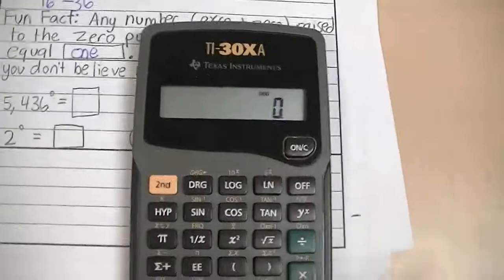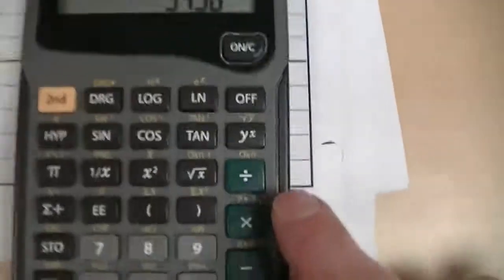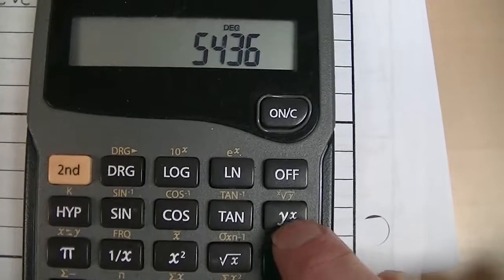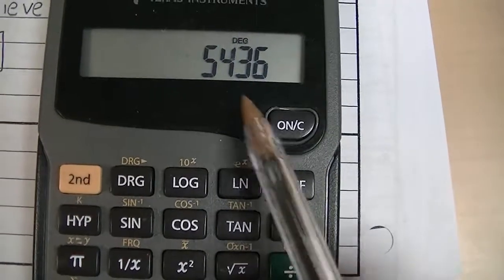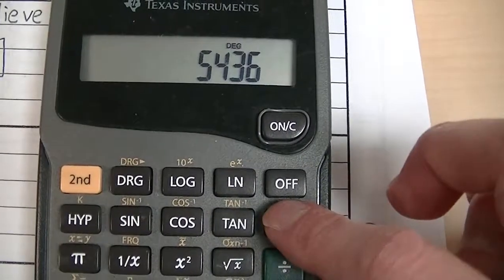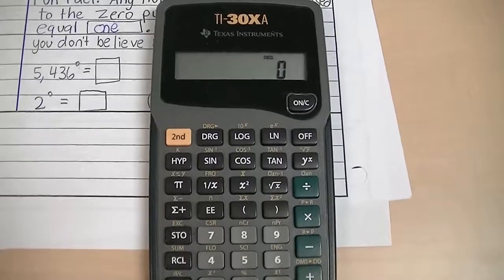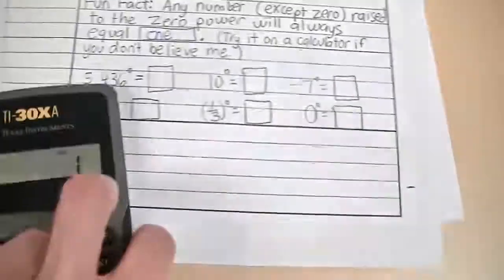Here's how you do it if you have this type of calculator. Write out the number, 5,436, and then this button right there, you're going to type down your base, and then you're going to press this to type in your power. And we want it to the power of 0, and then you just press equals. It's 1.